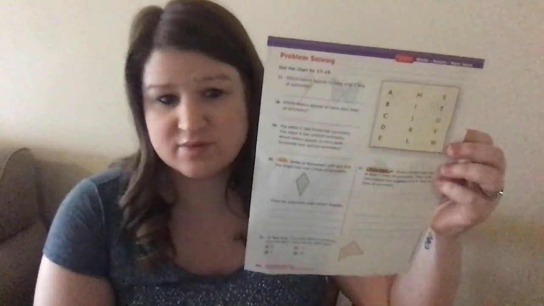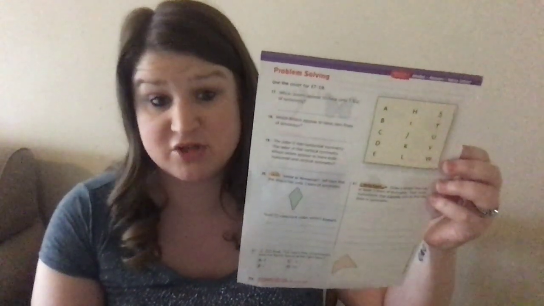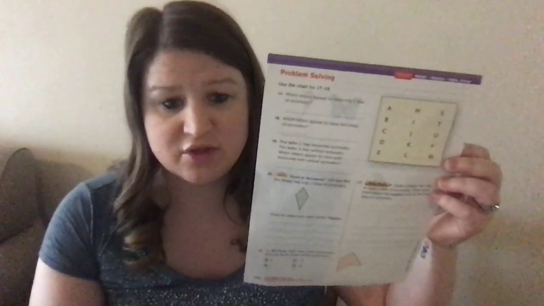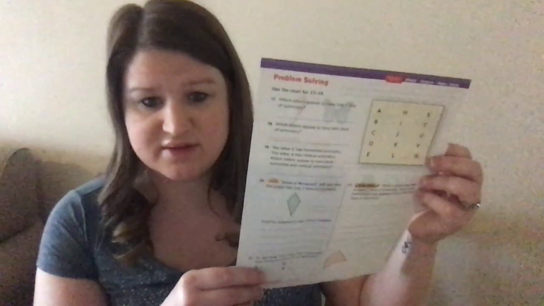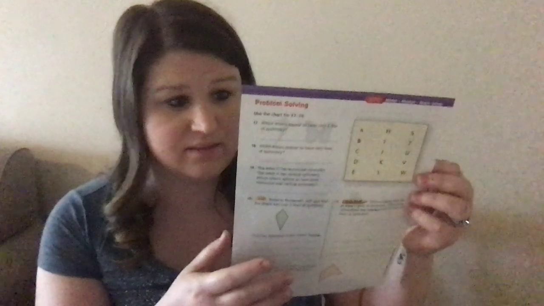There's nothing really that I have to explain to you in terms of teaching you more because it's all based on symmetrical lines of symmetry, which we've been talking about now for a couple days. So I'm just going to explain what you're going to be doing on each one of these, and then you'll be completing it on here and sending a picture to me, or you can respond through this email.